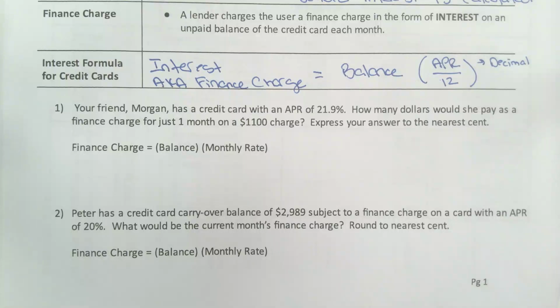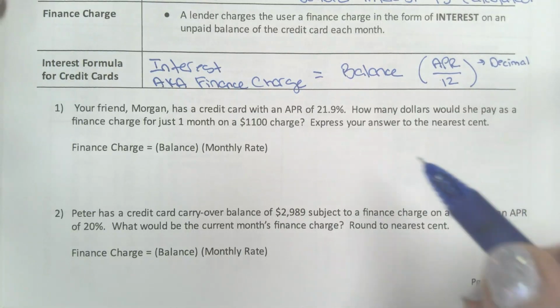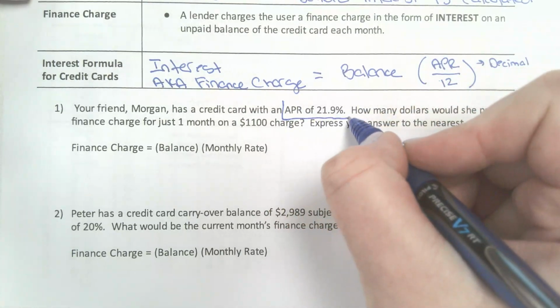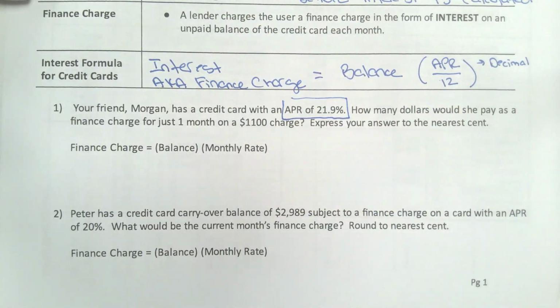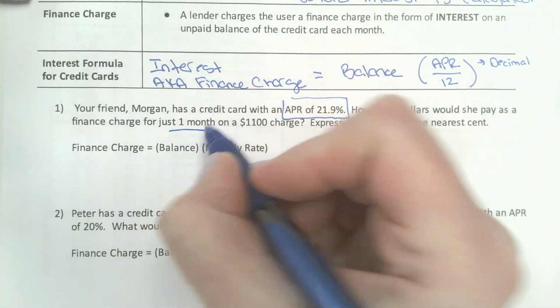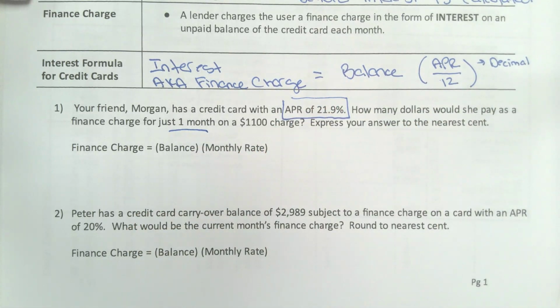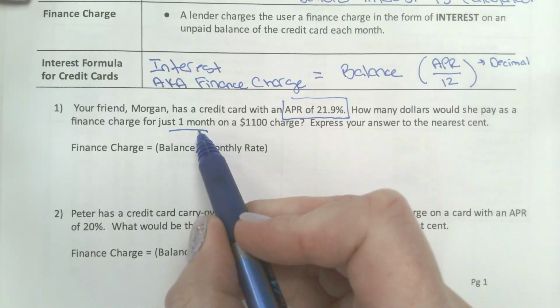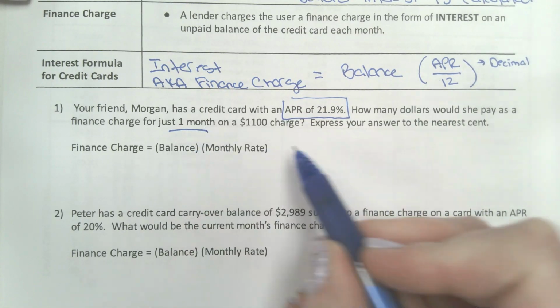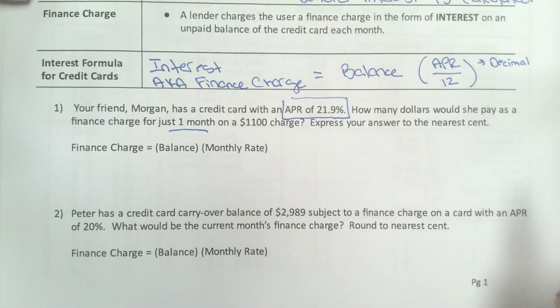Morgan has a credit card with an APR of 21.9%. Important to know. How many dollars would she pay as a finance charge for just 1 month? So everything on a credit card is typically in terms of 1 month. On an $1,100 charge, express your answer to the nearest cent.